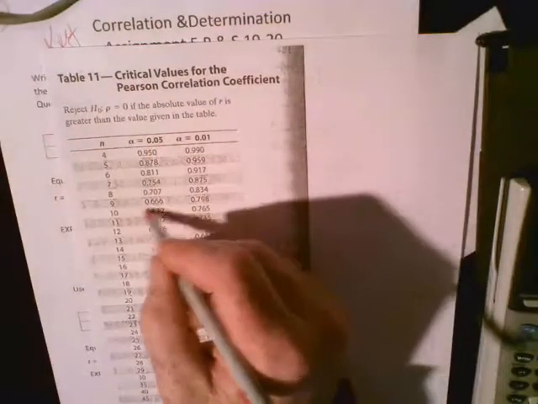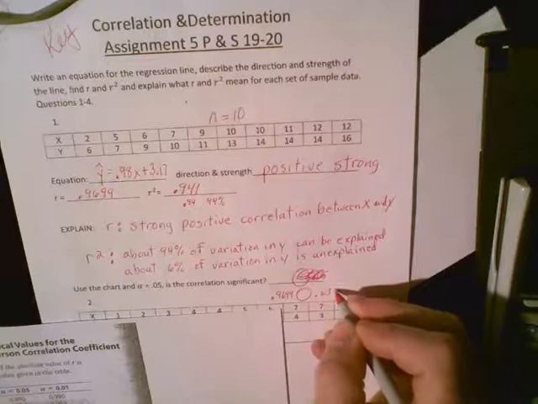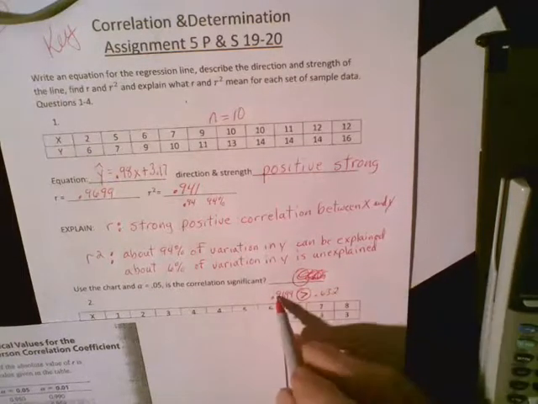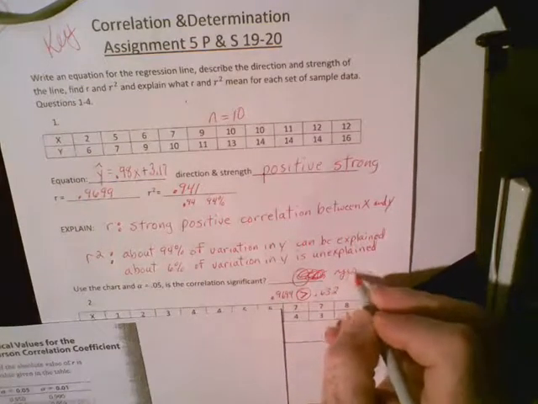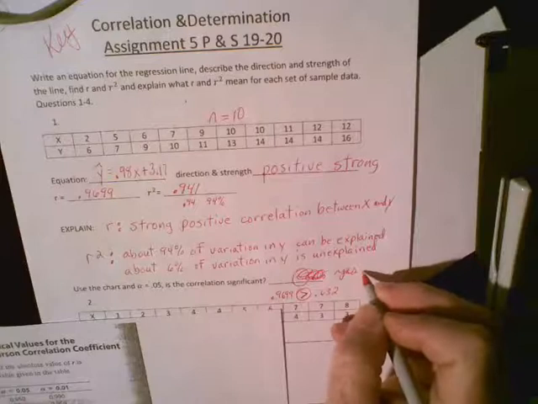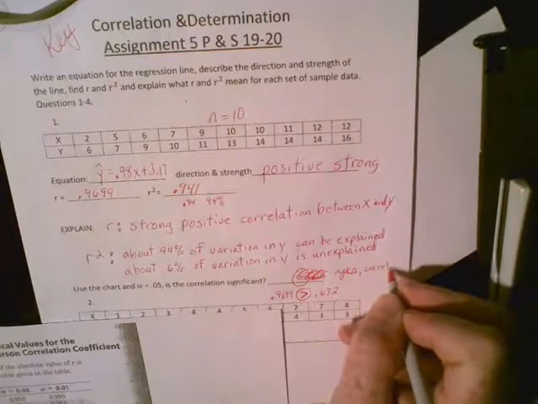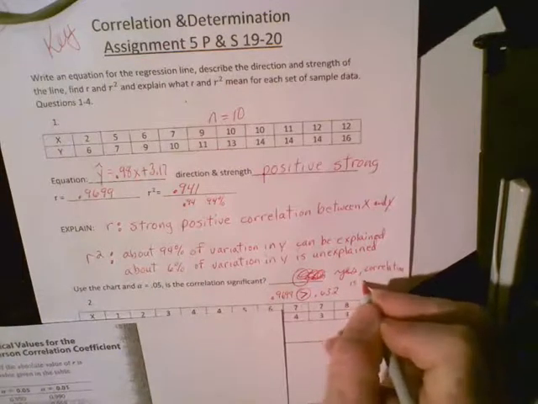That means we're right here, 0.632. And R is greater than that. And if R is greater, then that tells us, yes, there is significant correlation. So yes, correlation is significant.